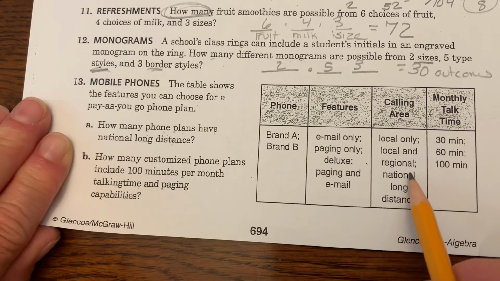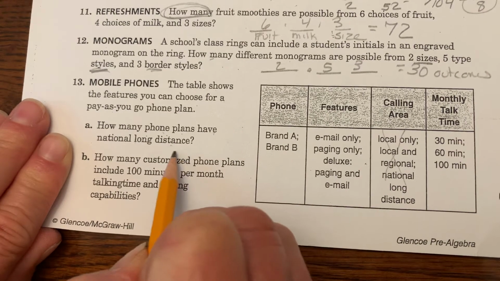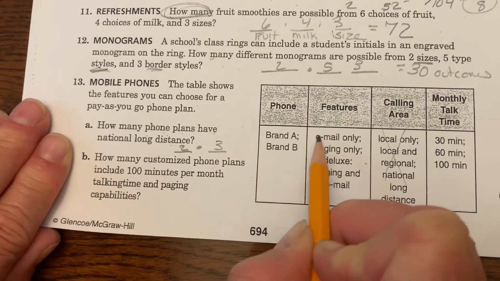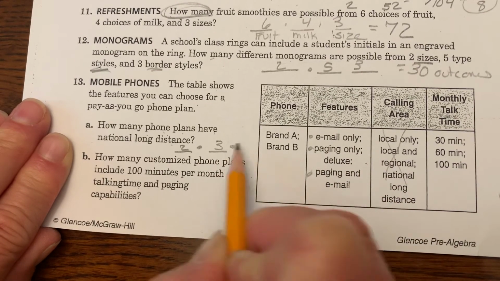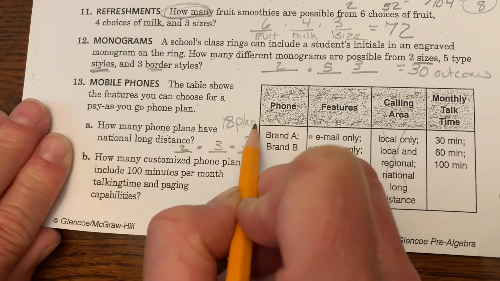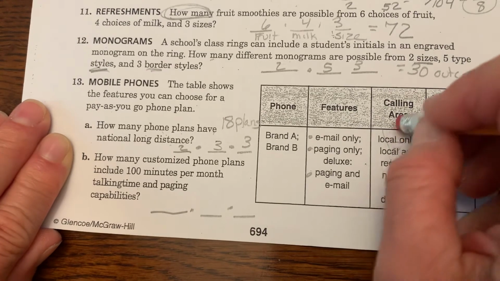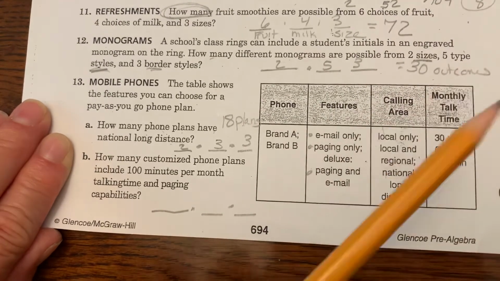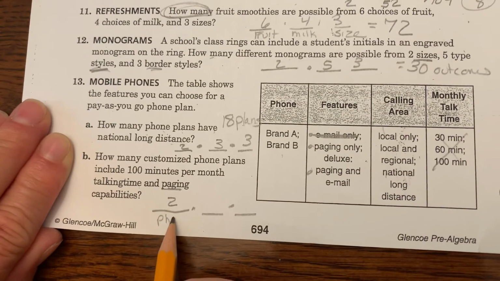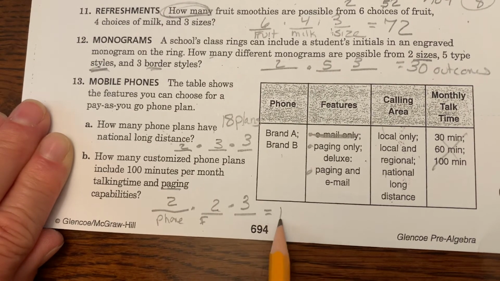How many phone plans have national long distance? So it's basically telling you you're choosing long distance. So you're not choosing from this one, but you have a phone choice, which is 2, a feature, which is 3, and a talk time, which is 3. So that's 18 different plans for that one. Then this one tells you you're choosing 100 minutes, so you're not going to choose from that. And it's also telling you it wants paging capability, so you don't want this one. So you have a phone plan, which is 2. You have a feature, which is 2. And you have a calling area, which is 3. So 12 plans.